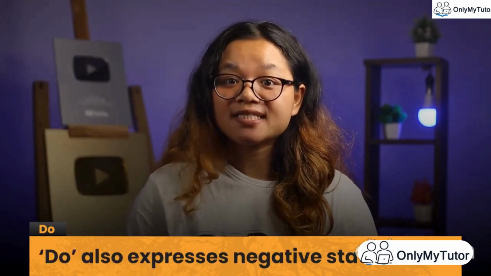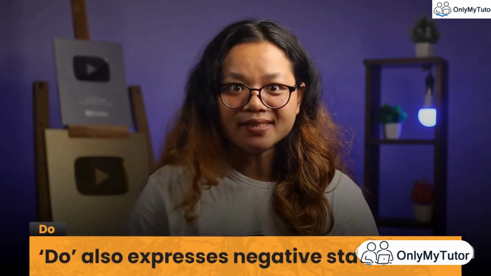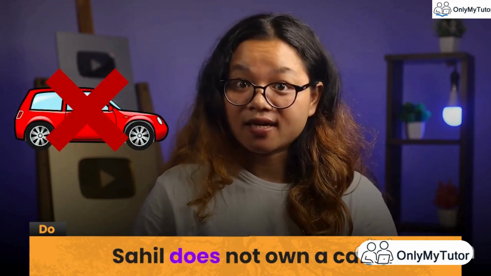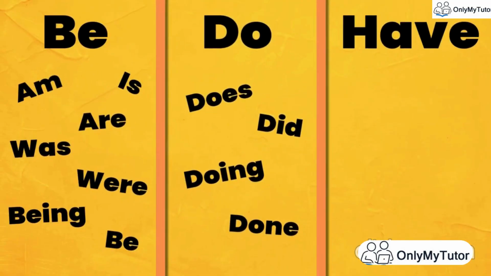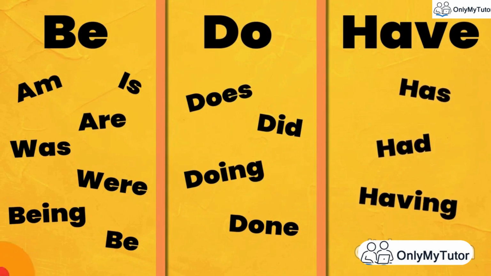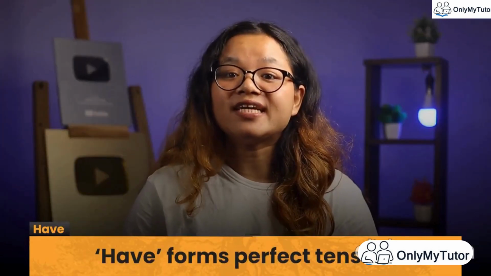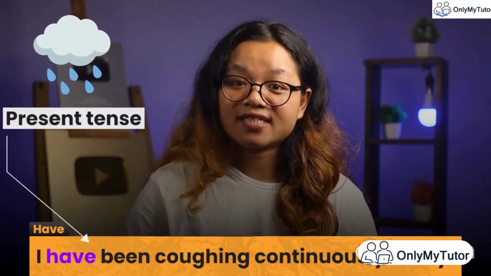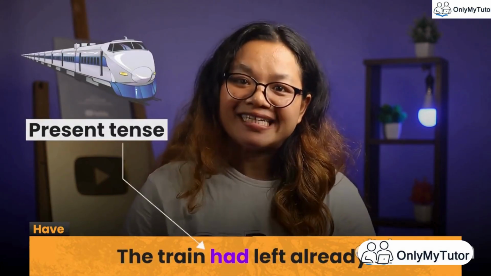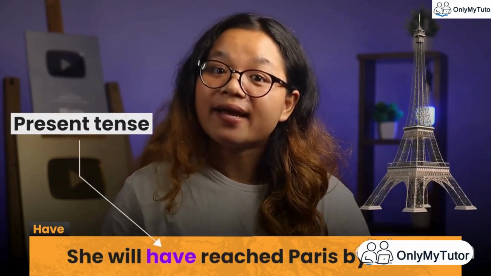Do also expresses negative statements. For example, Sahil does not own a car. I do not recall your phone number. The have form consists of has, had, having. Have forms perfect tenses. Example, I have been coughing continuously today. The train had left already. She will have reached Paris by then.